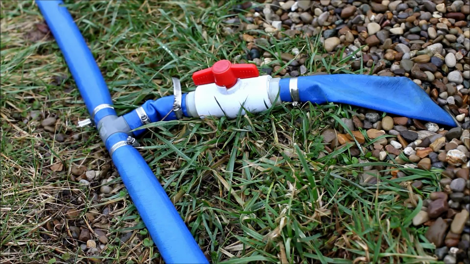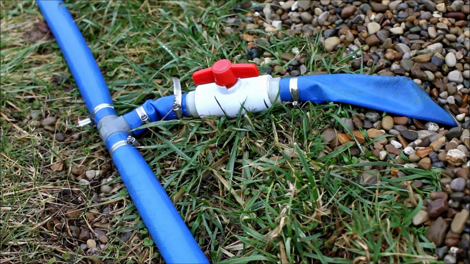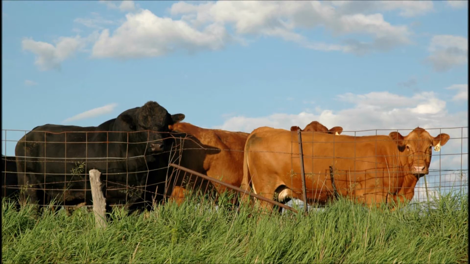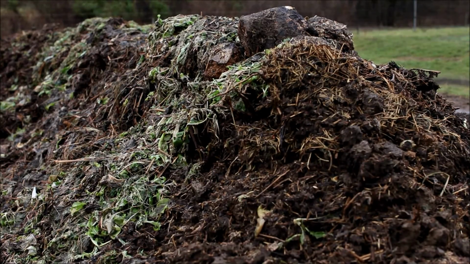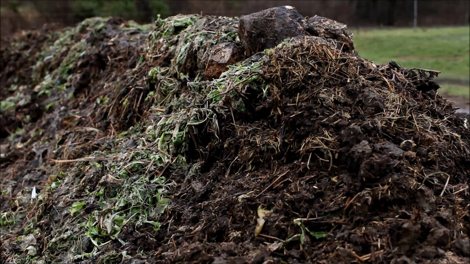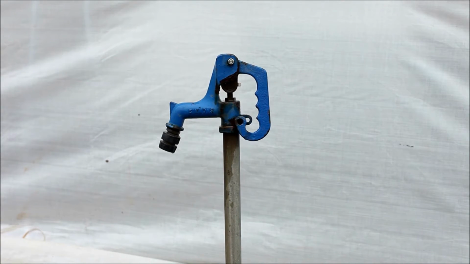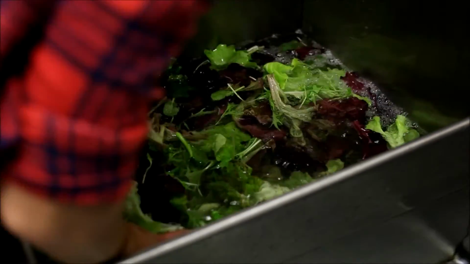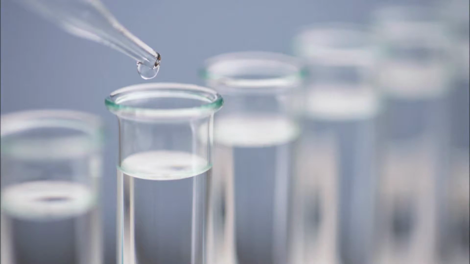To reduce the risk of water-related contamination, inspect irrigation pipes before use. Fence animals out of ponds and streams. Apply manure properly to reduce the chance of runoff. Use municipal or well water when possible. Always use potable or drinking water for post-harvest rinsing. And lastly, test your water regularly.